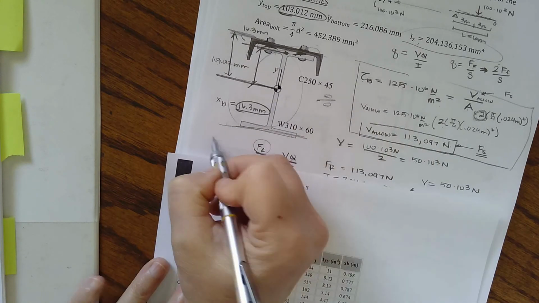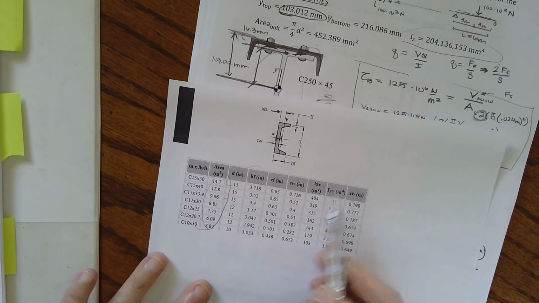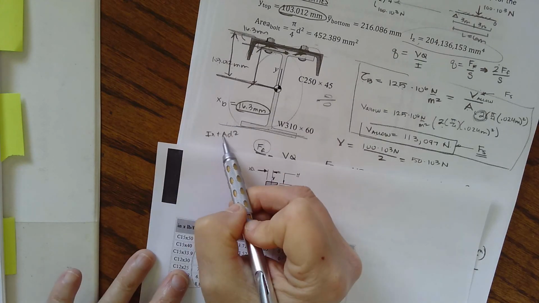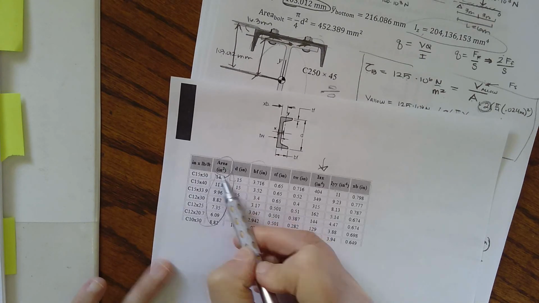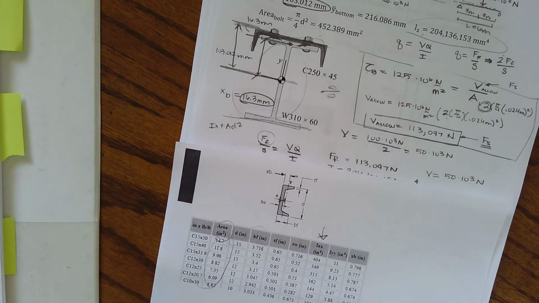And then remember, we would have Ix plus AD squared. So I can get my moment of inertia about itself, plus area. Again, here's my area. And then the distance from the centroid of the whole to the centroid of the piece. And all of that can come from steel tables.